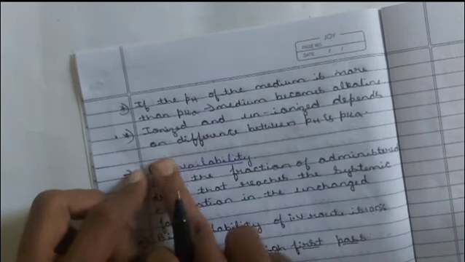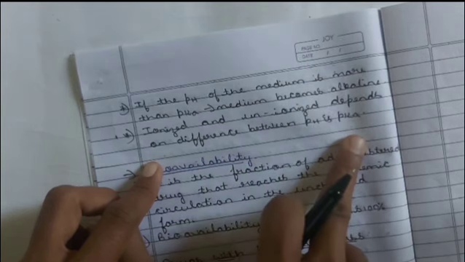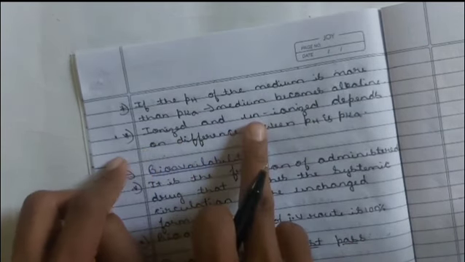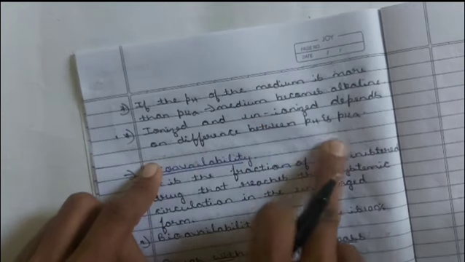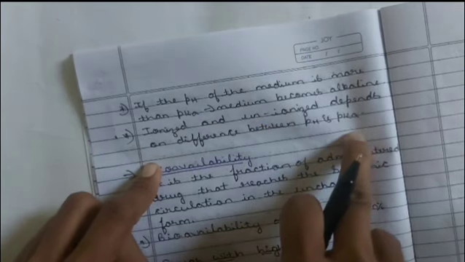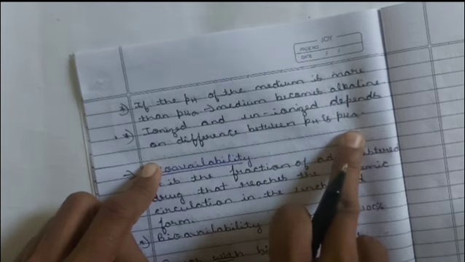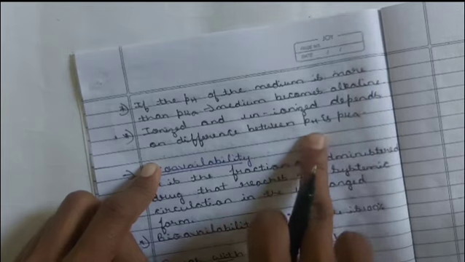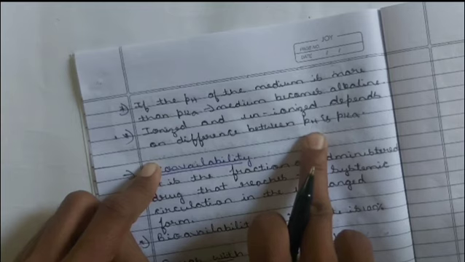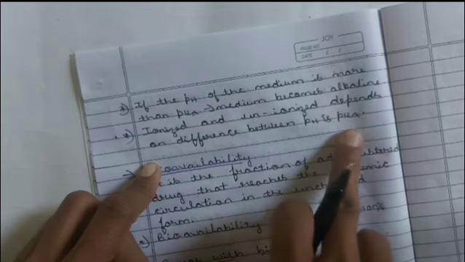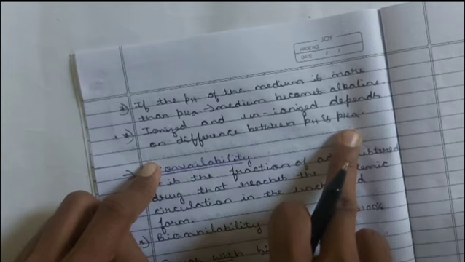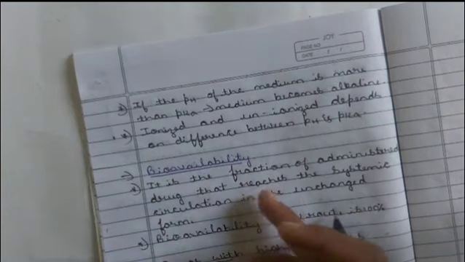Ionized and unionized depend on the difference between the pH and pKa. Clear? If ionized and unionized, what will they depend on? They will depend on the pH and pKa. I have told you, if the pKa is less than pH, then that is ionized form. If pH is less than pKa, then it is unionized form. If both pH and pKa are equal, then they are 50% ionized and 50% unionized.